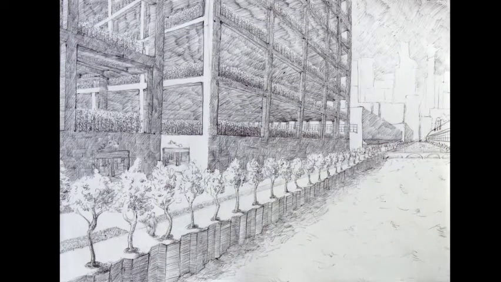Okay, and so this is an early sketch I did in college. I was living in Milwaukee, and there were a lot of vacant car garages. So I tried to imagine what cornfields would look like planted in those garages. So this is a little pen sketch I made.